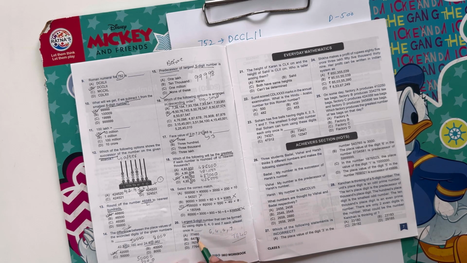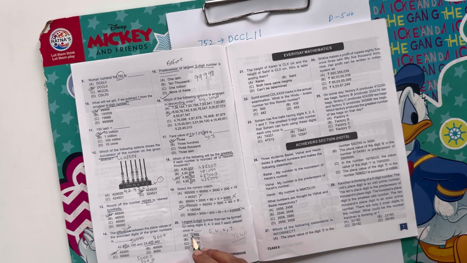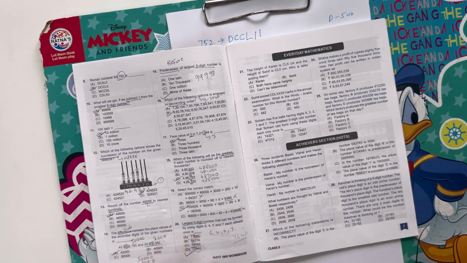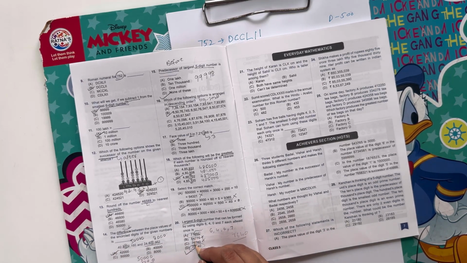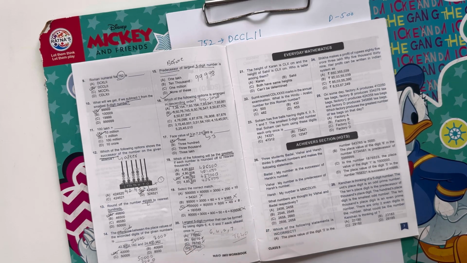See here, this is the smallest, 64, this is 76, this is also smaller. So from this and this we need to find the answer, because both start with 77. Out of these two, 77,460 cannot be the largest, 77,640 can be the largest. 77,640 is bigger than 77,460. So option D is the right answer for this.